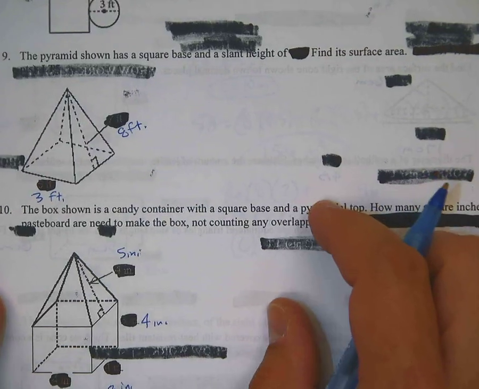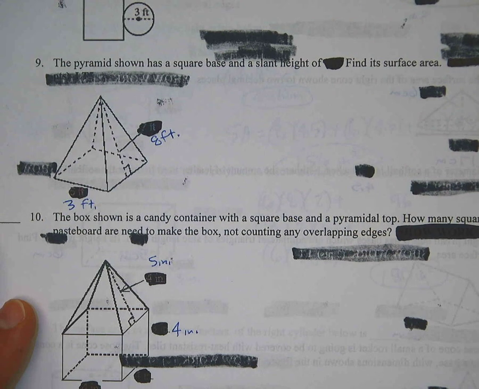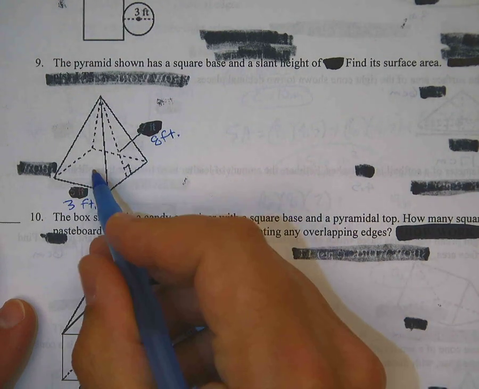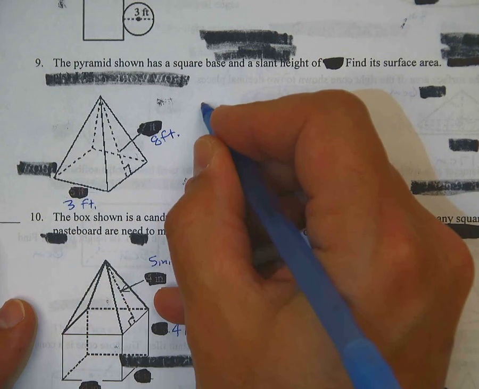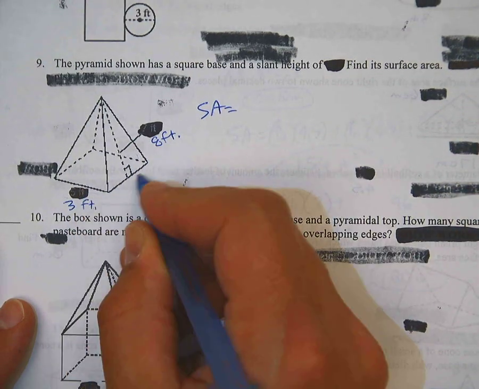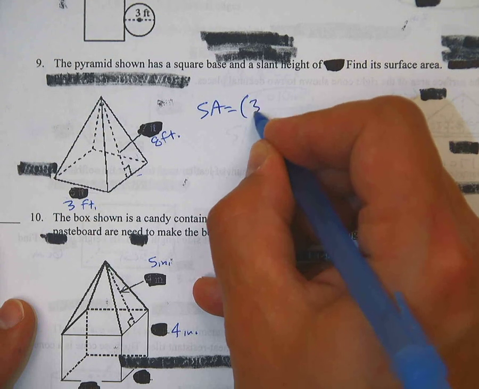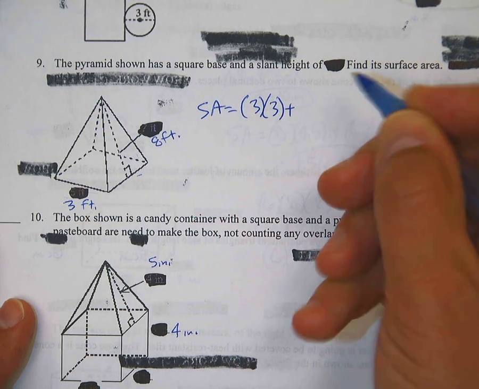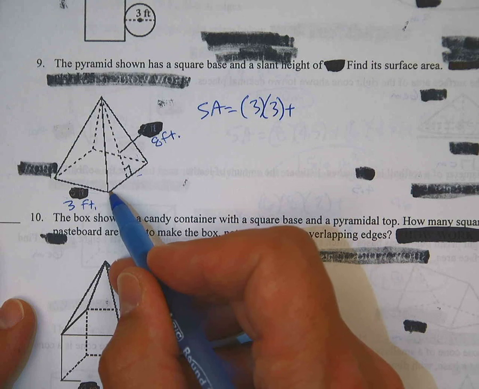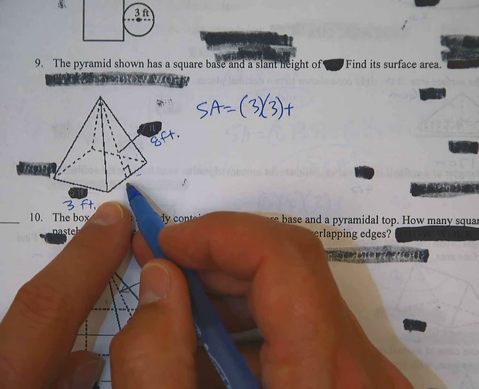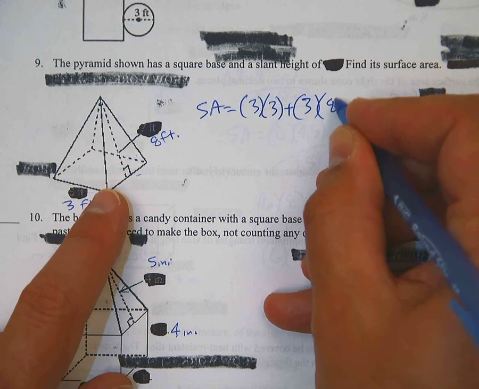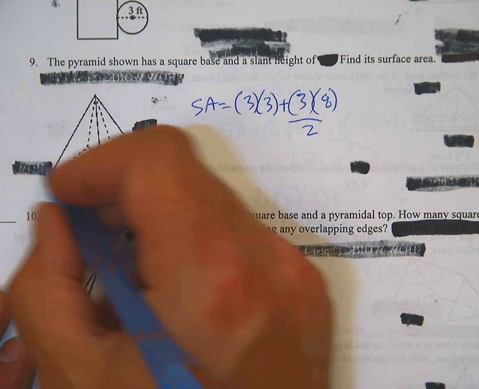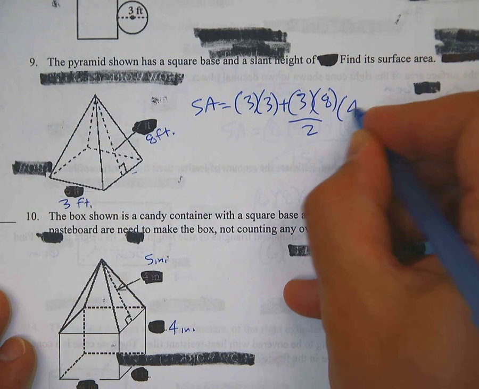All right, for number 9, so pyramid, we have to figure out the surface area. So we get the area of the base. I'm assuming that this is a square. So the surface area, I'd take 3 times 3, which would be the area of the base, plus I'd take the area of this triangle, which is base times height divided by 2. So it's going to be 3, which is base, times 8, divided by 2. And then I multiply that by 4 because there are 4 triangles.